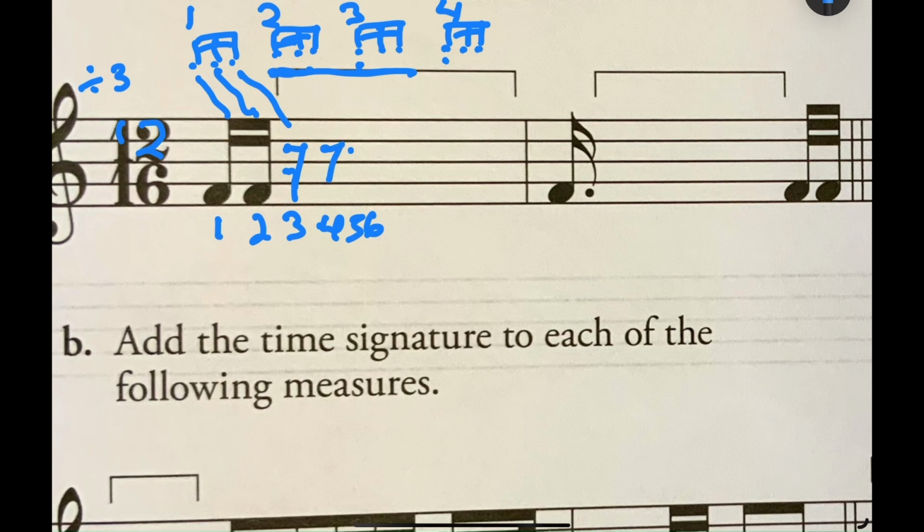2/16 made an eighth. We can use a dot in compound time for full groupings. Now we need 7, 8, 9, 10, 11, 12. Think of this as strong, weak, strong, weak. The strong can carry the weak. So 2/16 is an eighth and an eighth. So that's a quarter with a dot for 1, 2, 3, 4, 5, 6, 7, 8, 9, 10, 11, 12.